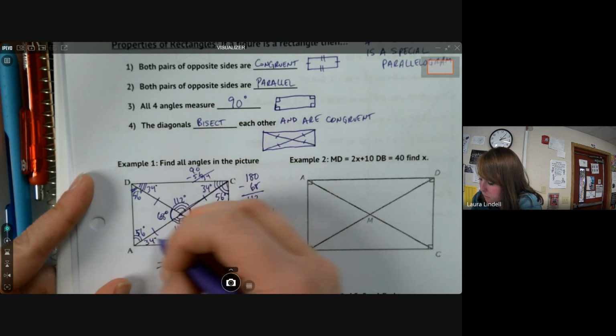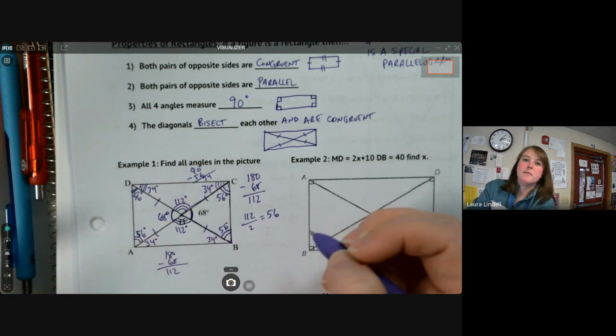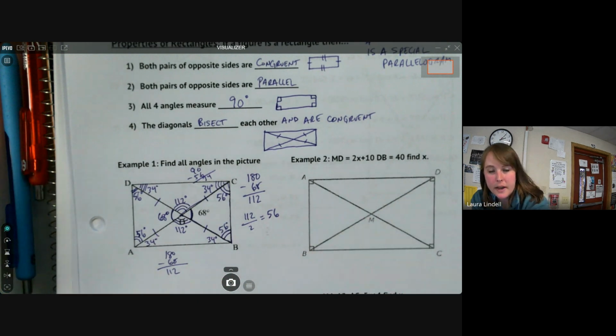So these are both 34 as well. And now we finish the puzzle. So there's a lot of ways you can get all of those angles. That's one way that I like using. So it's kind of cool. You can find all of those angles just by using one. Well, let's look at some more properties of rectangles here.